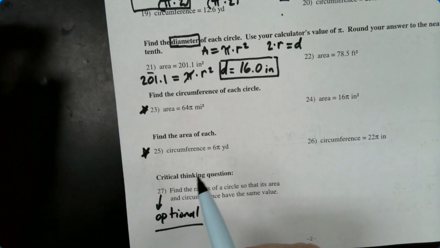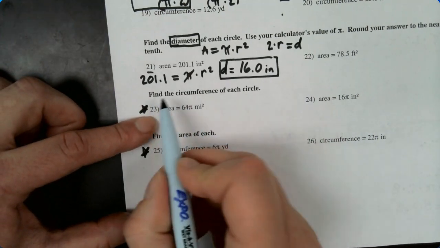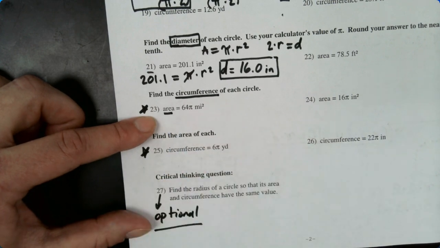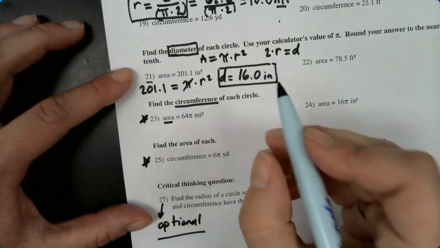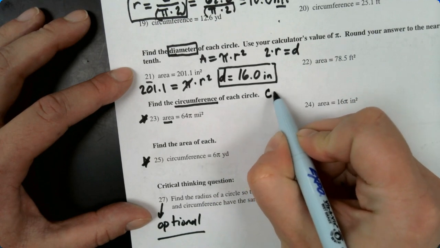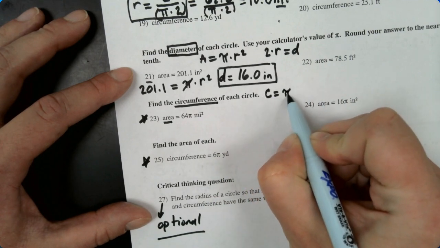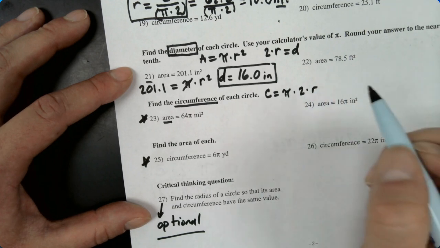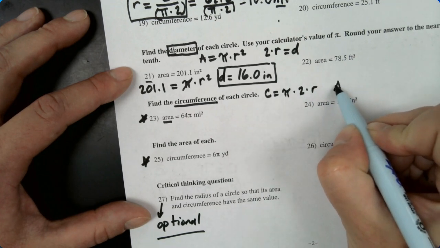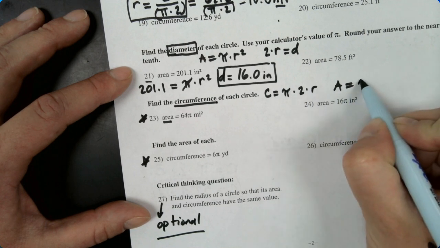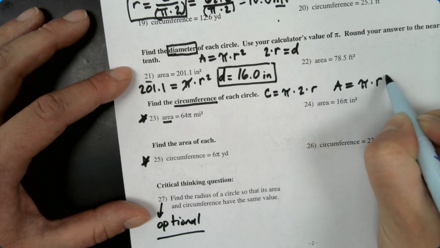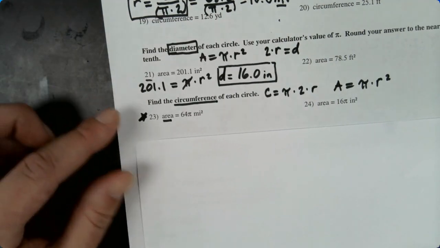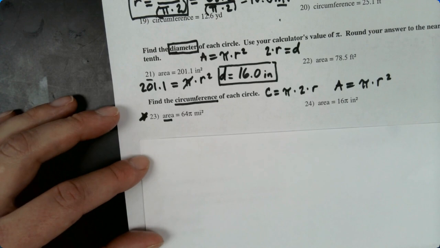Does that work? Okay. All right, so this one says find the circumference, but we are given the area. So we're going to need both of those equations. So eventually we'll need the circumference is pi times 2 times the radius. We also need to know that the area is pi times the radius squared. So this is another one that we're going to have to use some algebra and figure out.